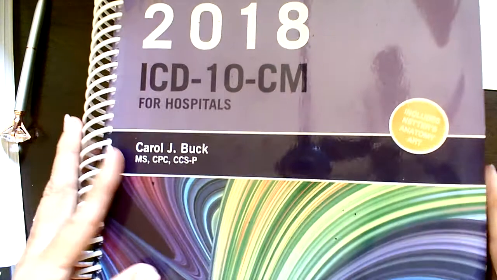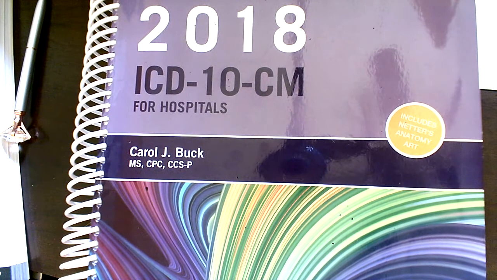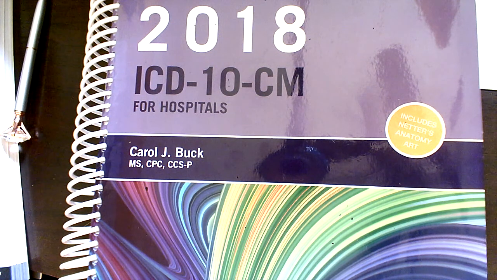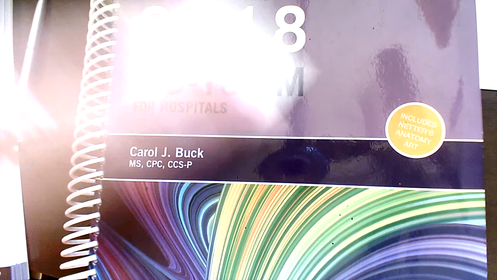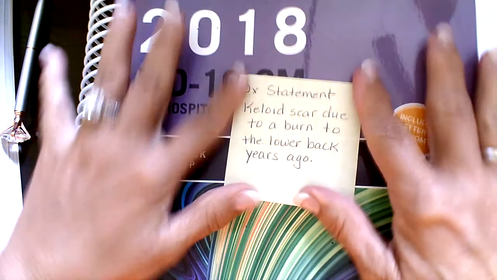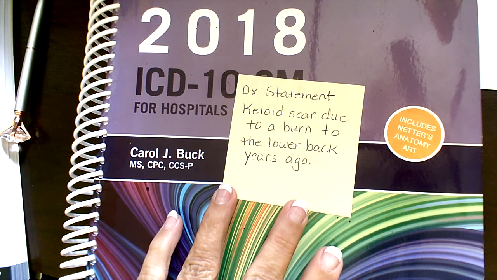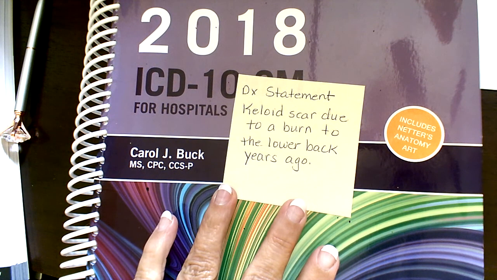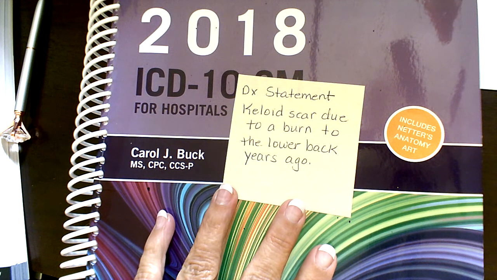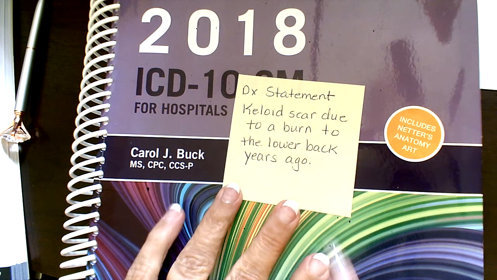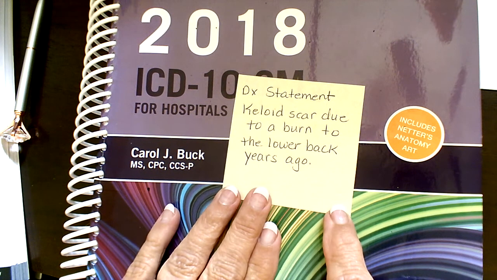Class, Instructor Asbury here. I'm going to go over another scenario or diagnostic statement for coding residual and cause. So let's look at the diagnostic statement, keloid scar due to a burn to the lower back years ago. So if we saw this on our chart, let's figure out how we're going to code it.